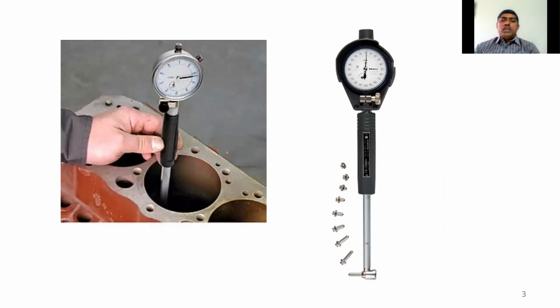This dial bore indicator is a combination of a dial indicator and also a telescopic gauge. These are called the telescopic pistons. These are available in standard sizes, and this is inserted in the T handle.